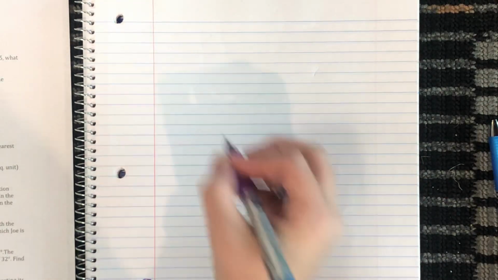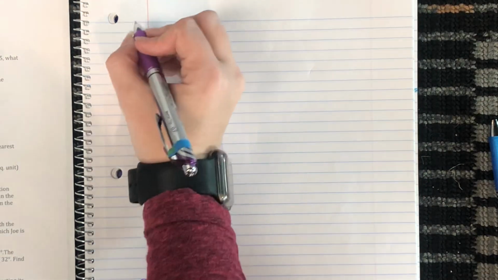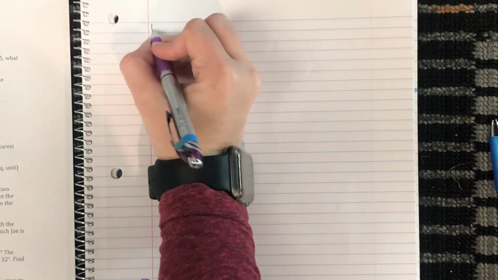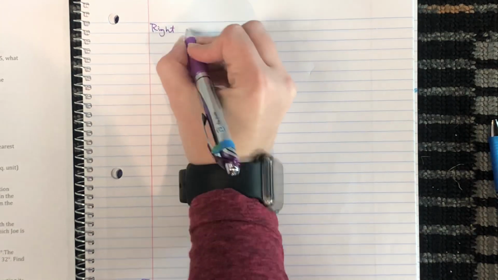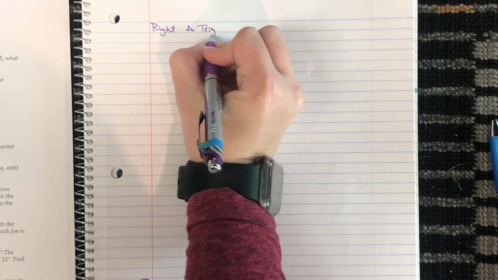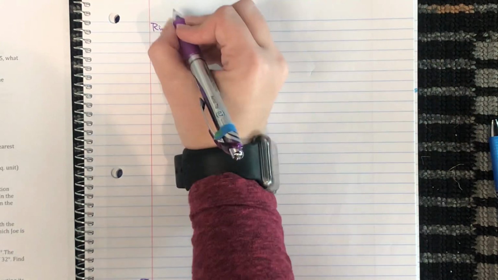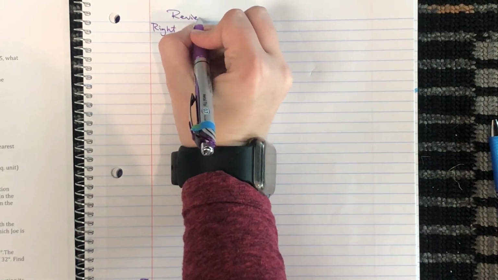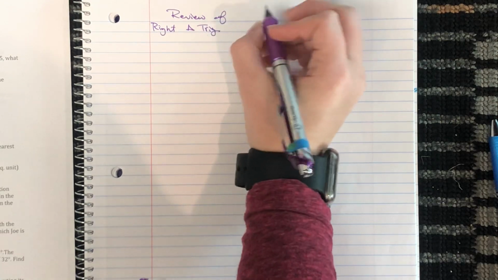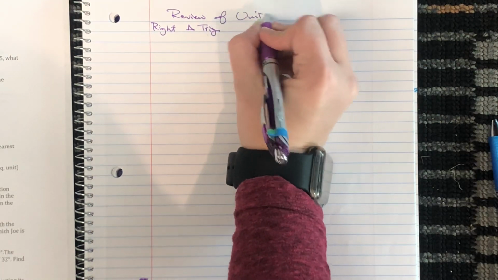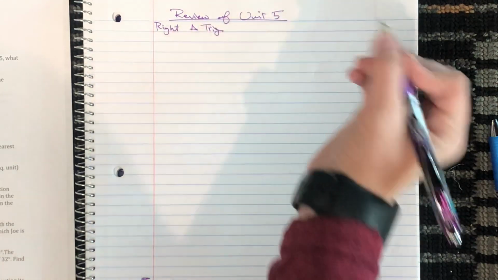These are all coming straight from the review. We're going to start by answering just right triangle trig questions. Remember that this is a review of Unit 5. And yeah, let's go ahead and jump in.